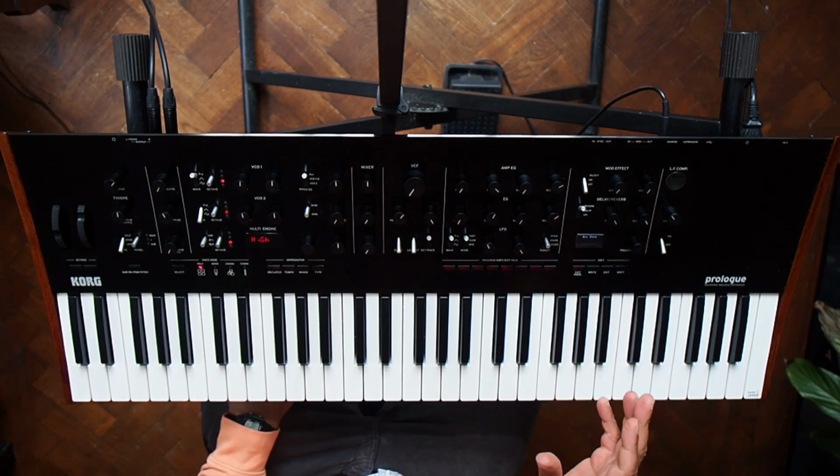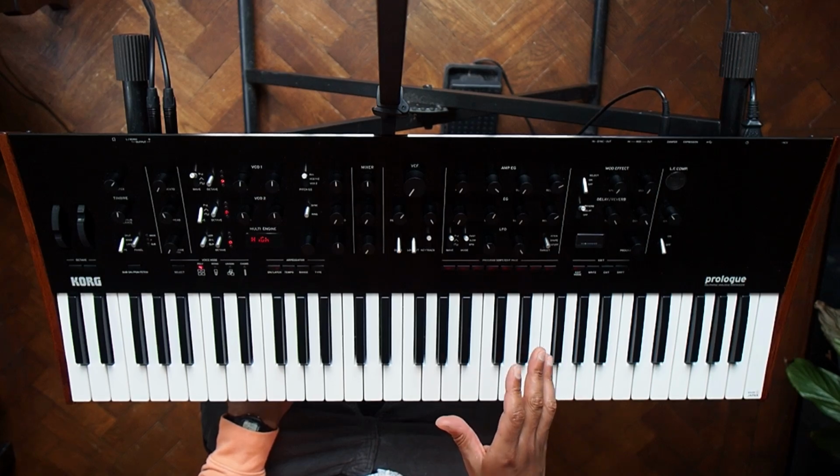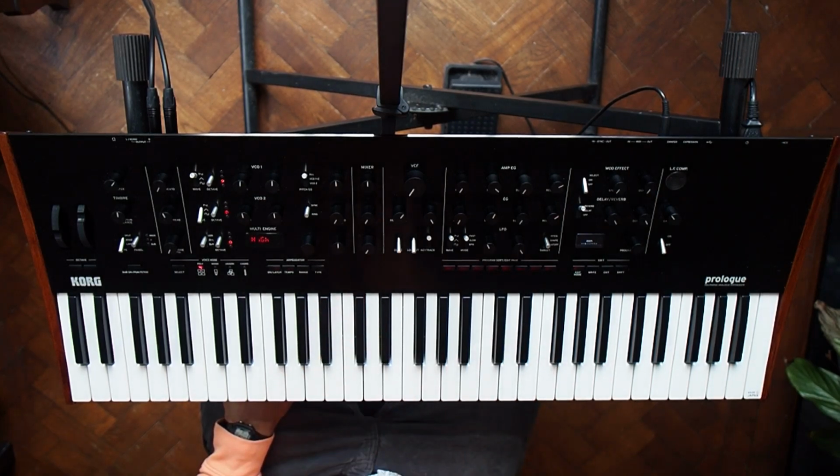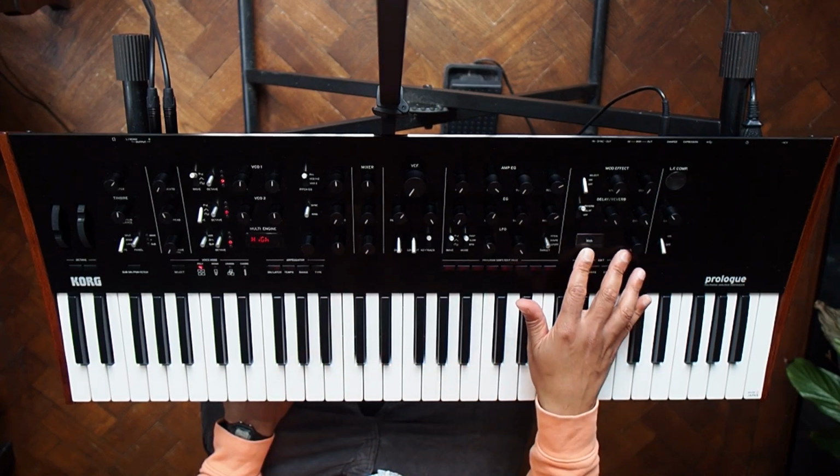So hopefully that's an interesting example of the kind of thing you can do with the arpeggiator running at audio rates, tweaking the ARP rate.